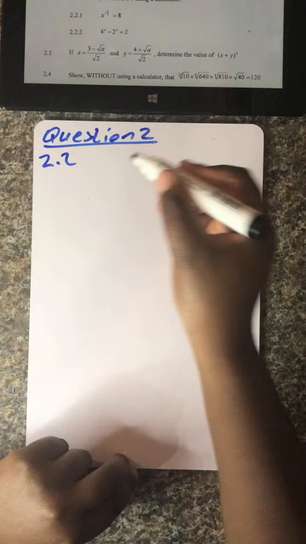How is this question different from the first question, which was 2.1? At all times we know that when we solve, we should use a calculator, but in this case the instruction says I mustn't use a calculator. So what is the difference between simplify or simplification and solve?